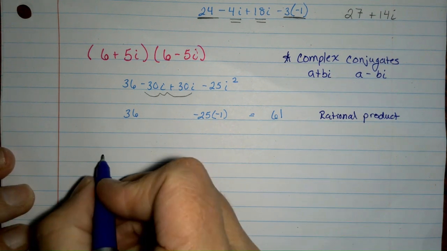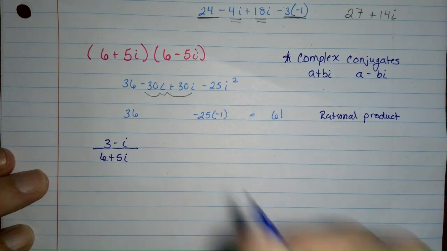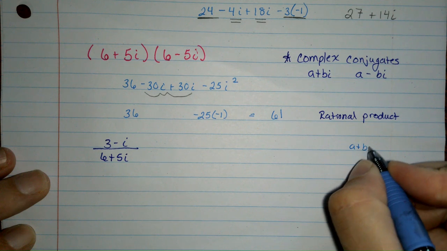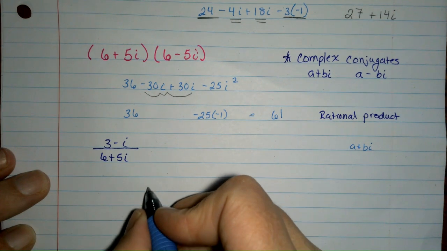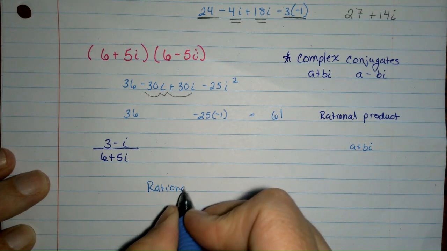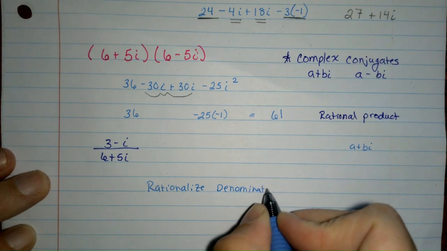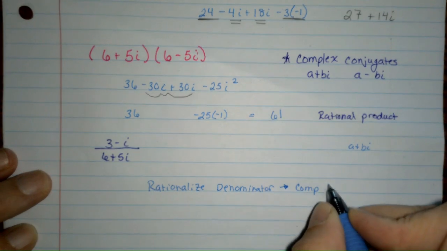So you might see something like 3 minus i divided by 6 plus 5i. And you might say, hey, I thought you just said we don't divide them. We don't, but we still write them in a plus bi form. So we have to have a way of getting to a plus bi form. And that means we need a rational number on the bottom, which means we need to rationalize our denominator. And to do that, you're going to use your complex conjugate.